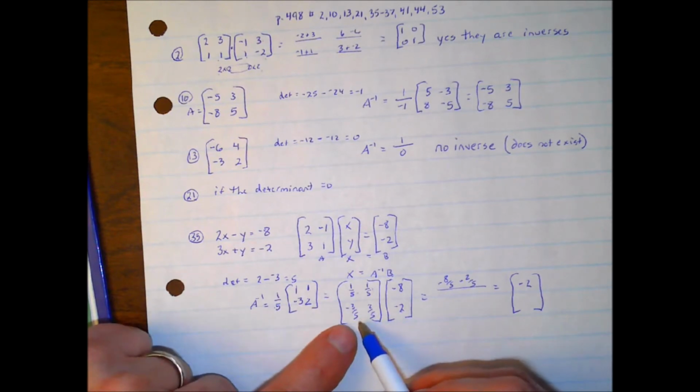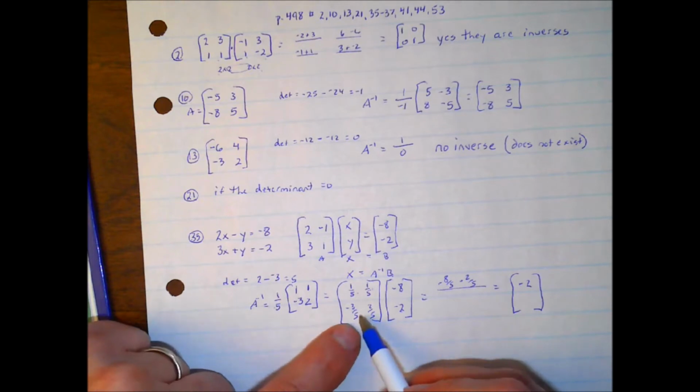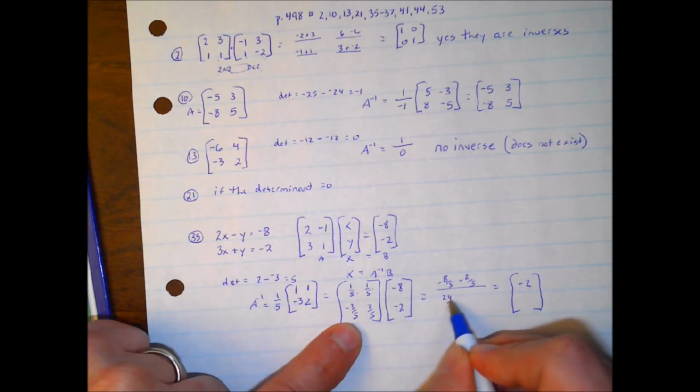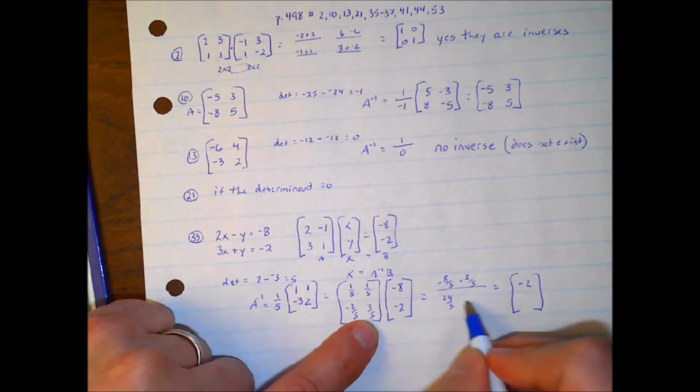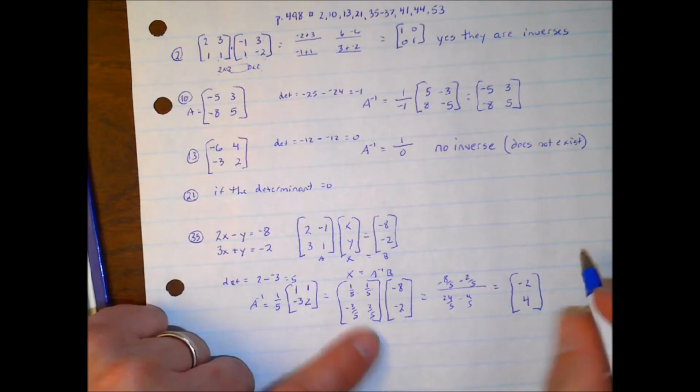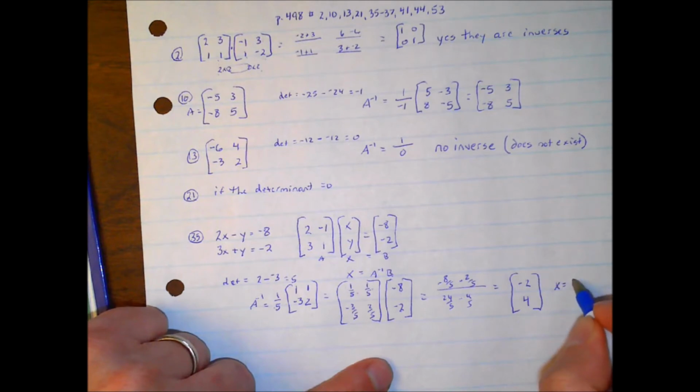And then when I take the second row here, that times that is 24 fifths. That times that is negative 4 fifths. Add them together is 20 fifths. 20 fifths is 4. So I know that x equals negative 2 and y equals 4.